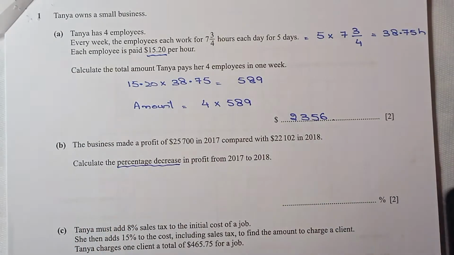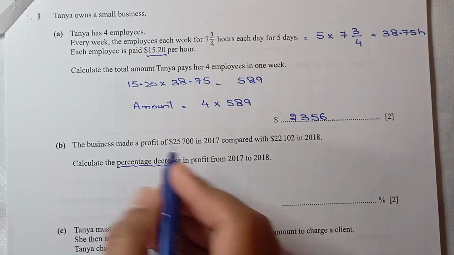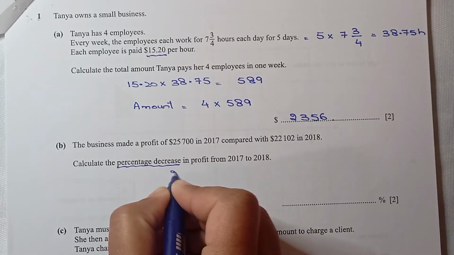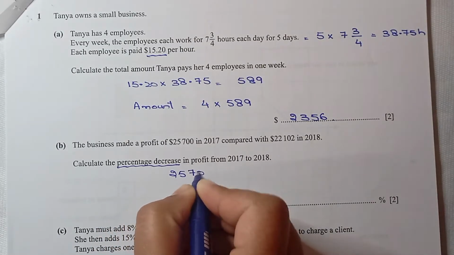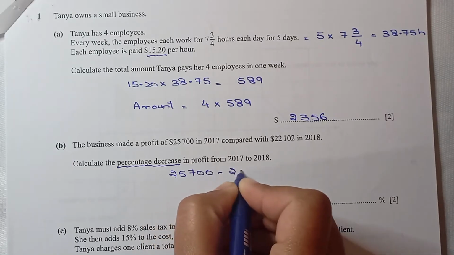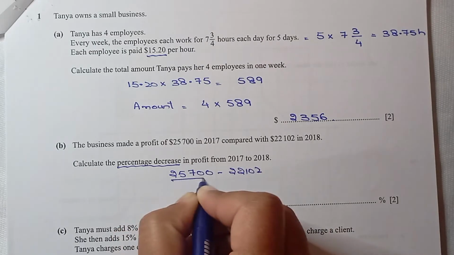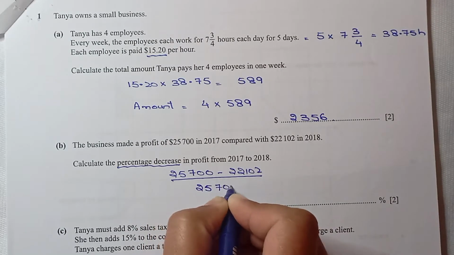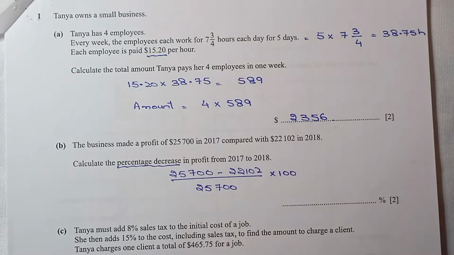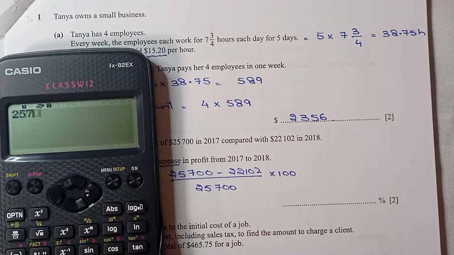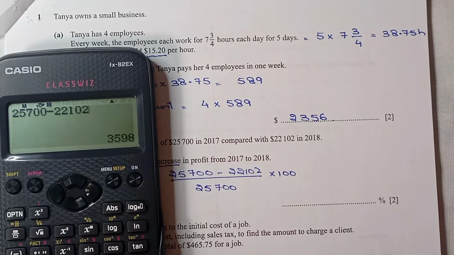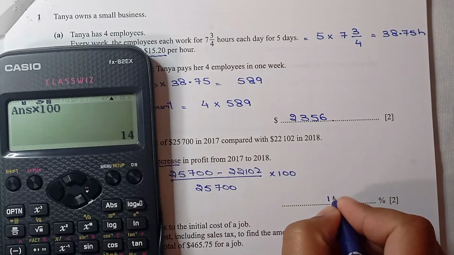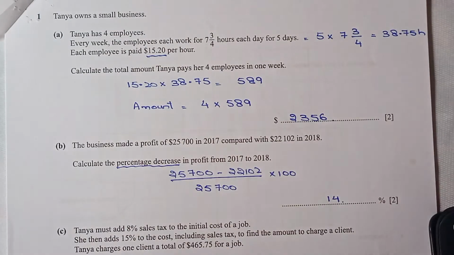So we need to find the percentage decrease. First we need to find the difference between the two profits. For 2017 the profit is 25,700, subtract 22,102, and then divide by the profit in 2017, which is 25,700, and times by 100. So this would be 25,700 subtract 22,102, divide 25,700 times 100. This would be 14%. The percentage decrease is 14%.